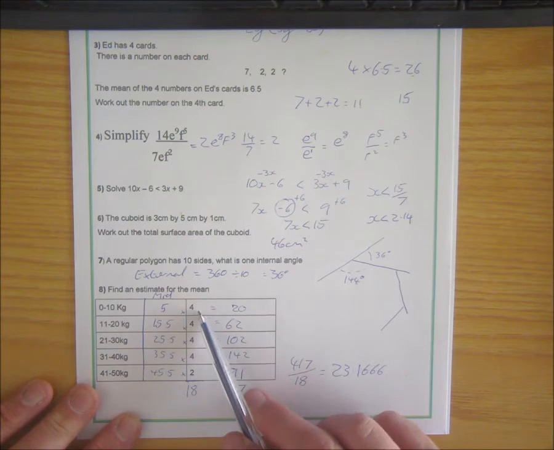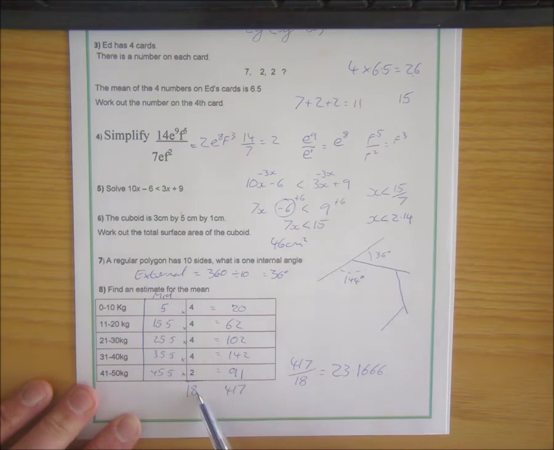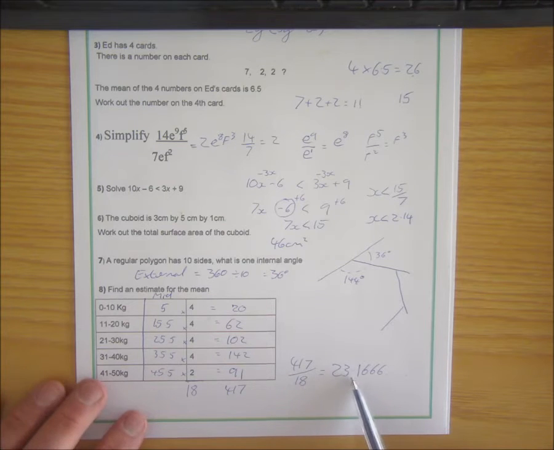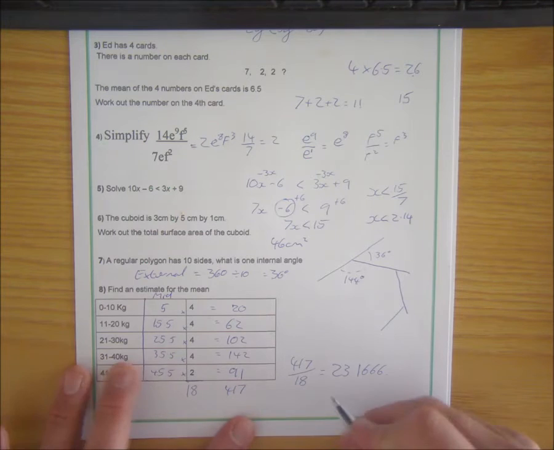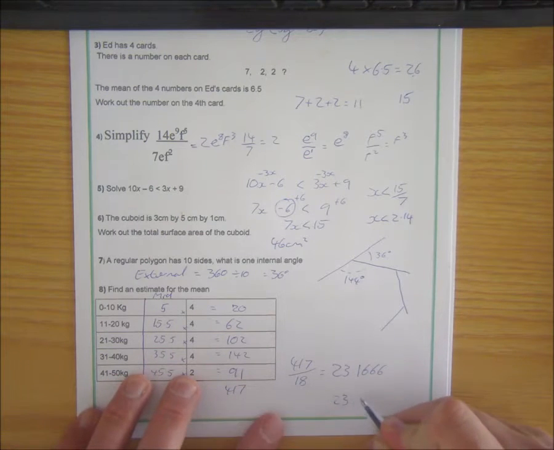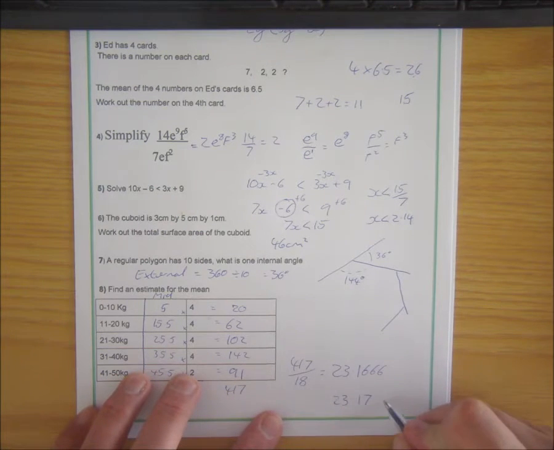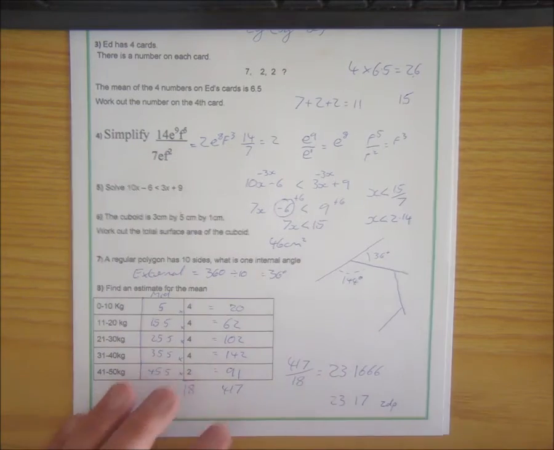The total frequency is however many there were, so if I add those up I get 18. 417 divided by 18 is 23.1666. So I could write that as 23.17 to 2 decimal places.